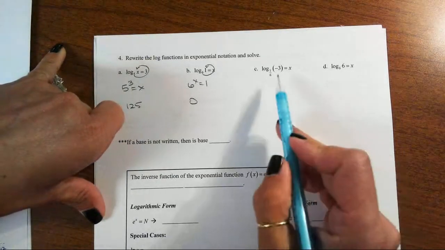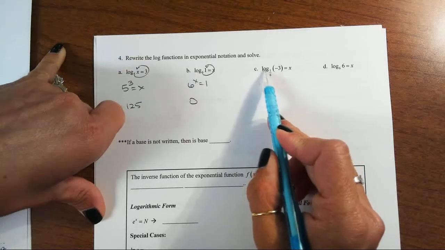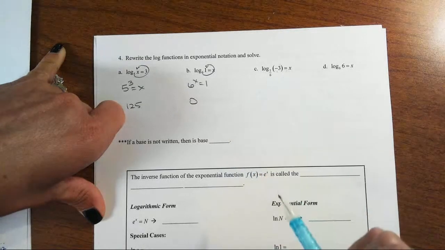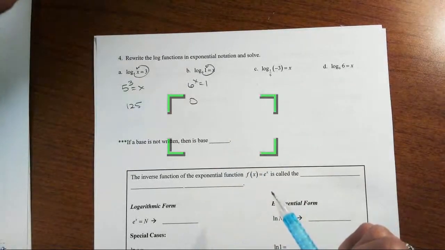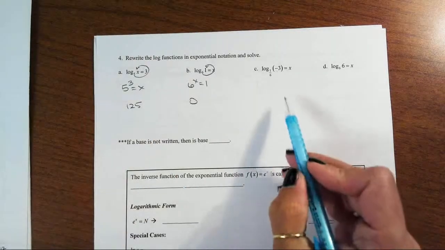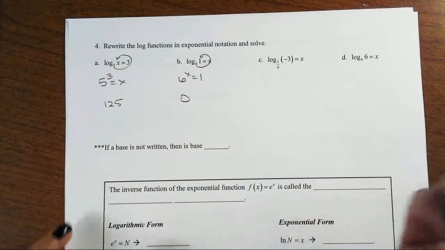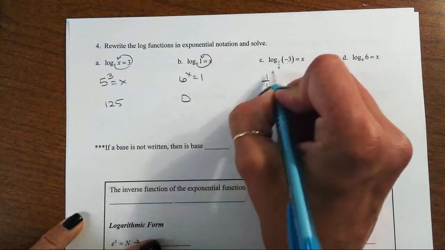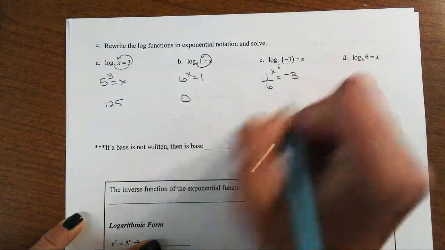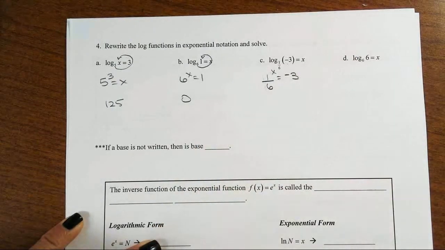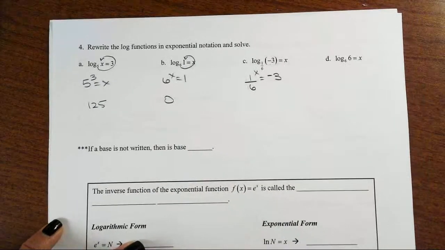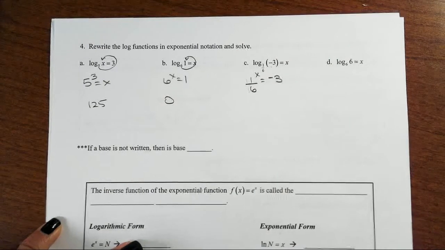Evaluating C, we want to evaluate log base 1/6 of -3 is equal to x. Hopefully you will recognize that we cannot evaluate the log of a negative number. However, if you did not realize that and you rewrote it as 1/6 to the x power is equal to -3, you cannot take 1/6 or any number to a power and get a negative number.